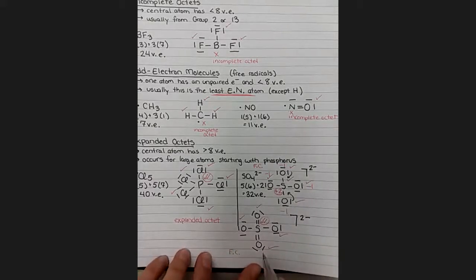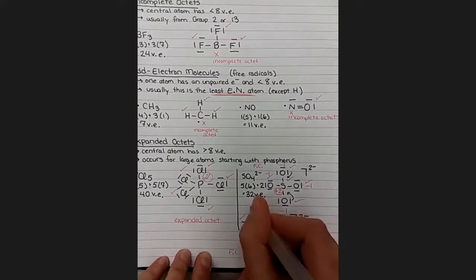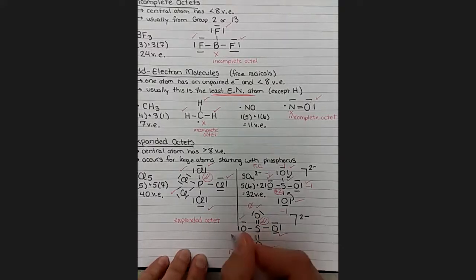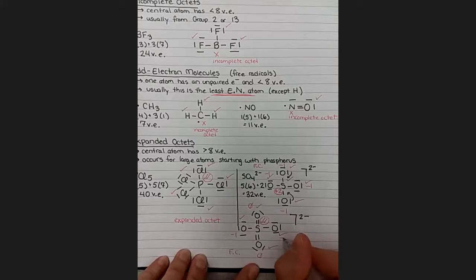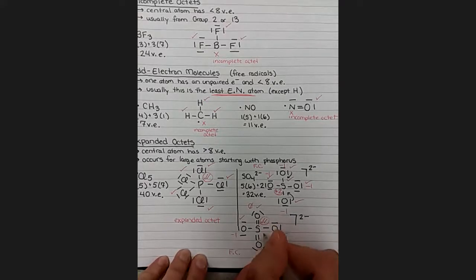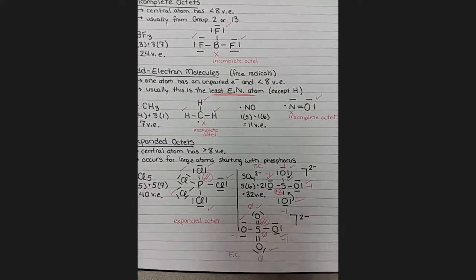So the oxygens are 6 minus 2, 4, 5, 6, formal charge of 0 for these 2 double bonded oxygens. The singly bonded ones are 6 minus 2, 4, 6, 7, formal charges of -1. And for the sulfur, 6 minus 1, 2, 3, 4, 5, 6 bonds, formal charge of 0.